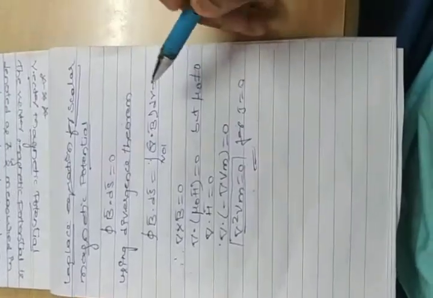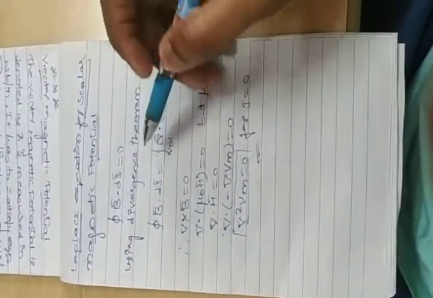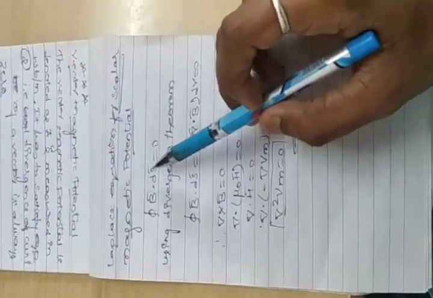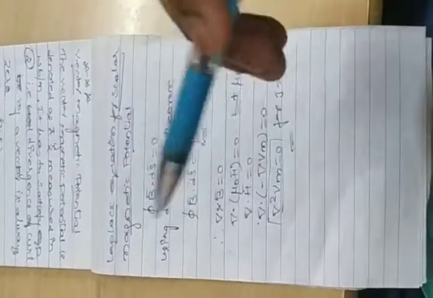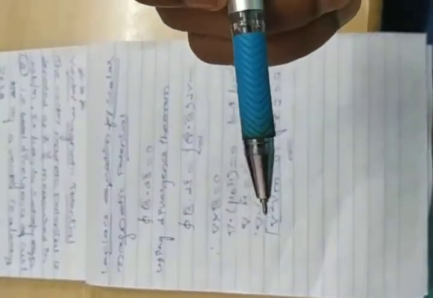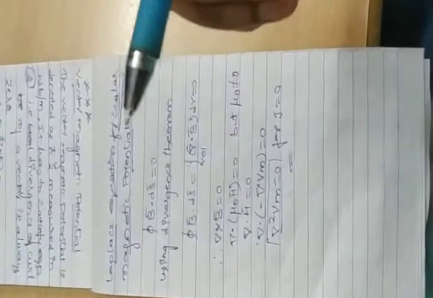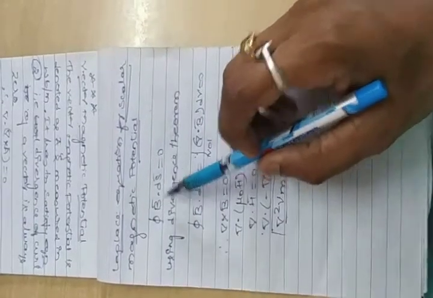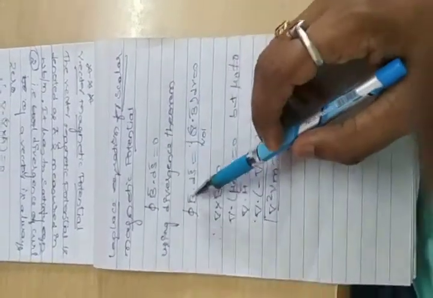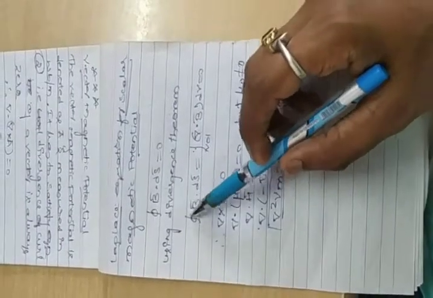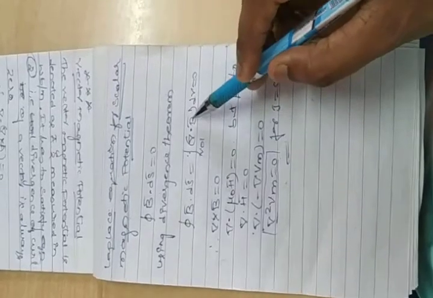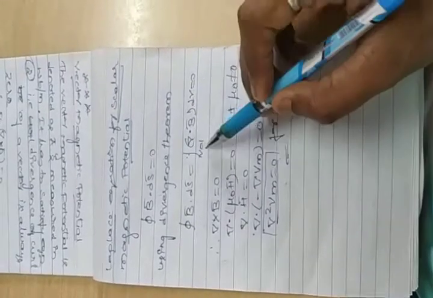Similarly, the Laplace equation for scalar magnetic potentials. Already we have the divergence theorem, the closed contour integral of D dot ds, which is related to the electric field intensity. Here I am writing in terms of the magnetic field, that is B. Instead of D I am writing the closed integral of B dot ds is equal to 0. There it is divergence of D, here it is divergence of B dV over the volume.